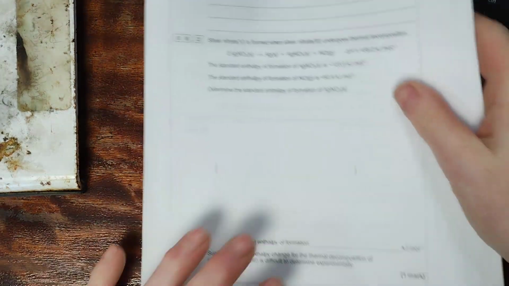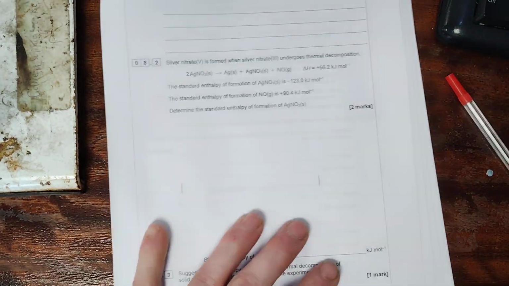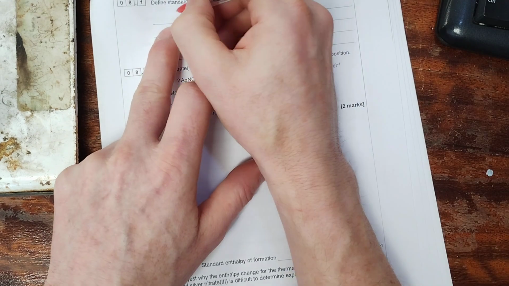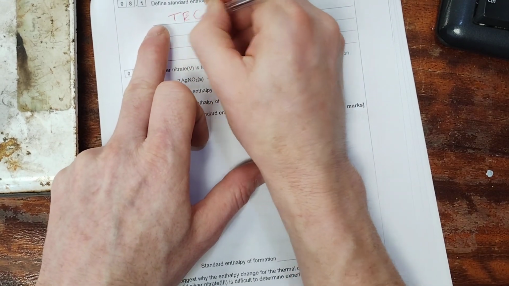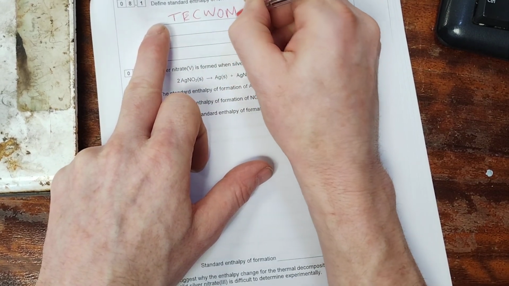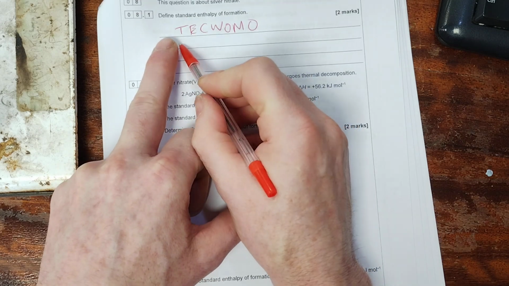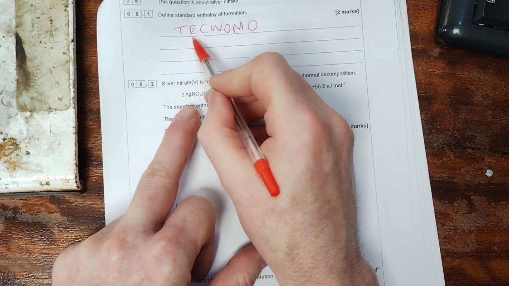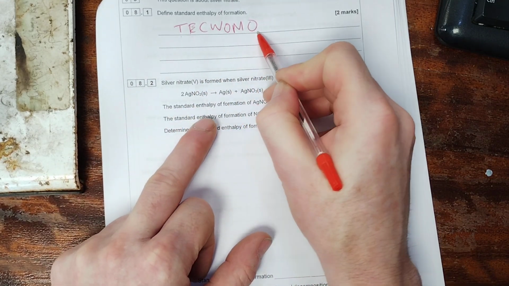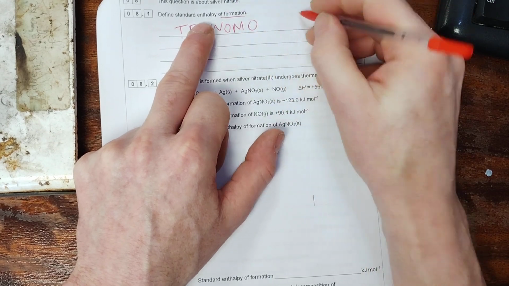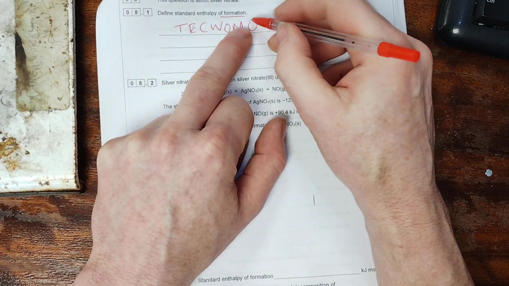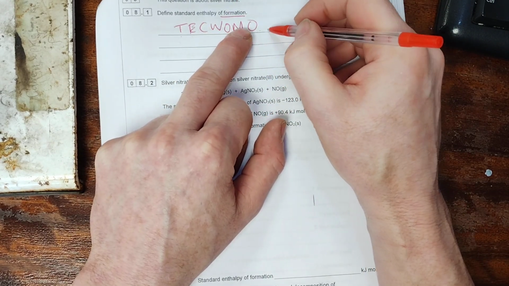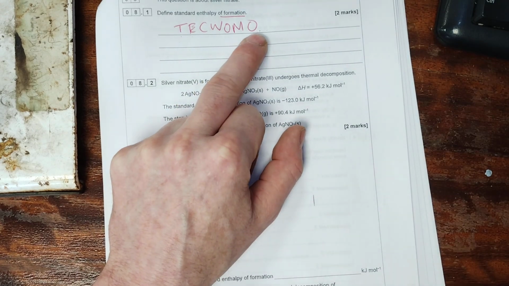Define a standard enthalpy of formation. Right, a few people missed this out. The enthalpy change when 1 mole of. Now at the time I said TECWOMO. The enthalpy change when 1 mole of. Now it's enthalpy of formation. A substance is formed from its constituent elements.